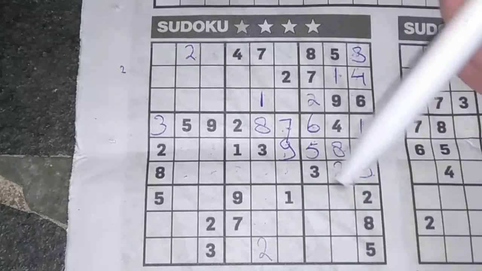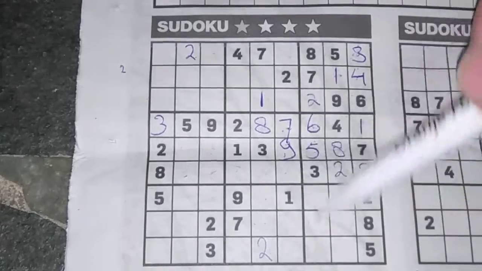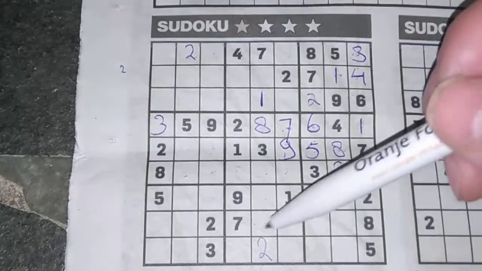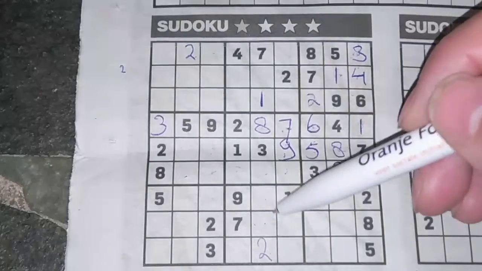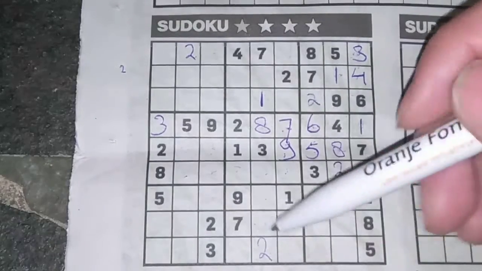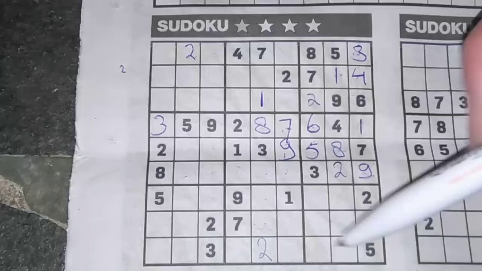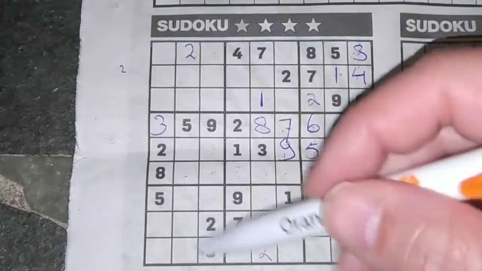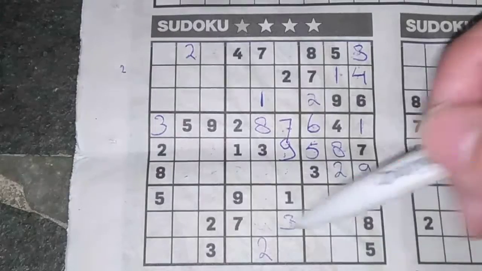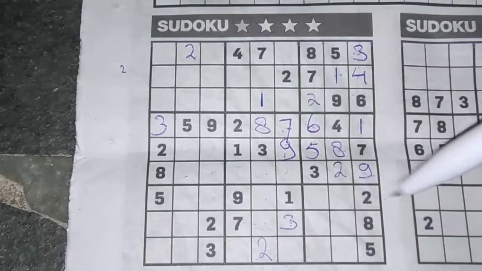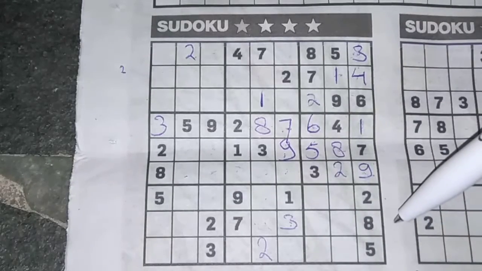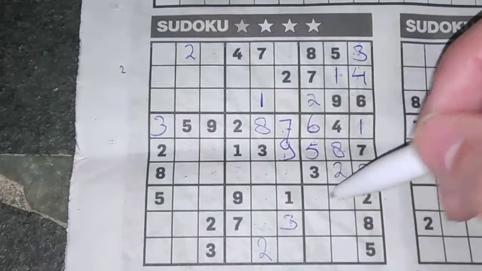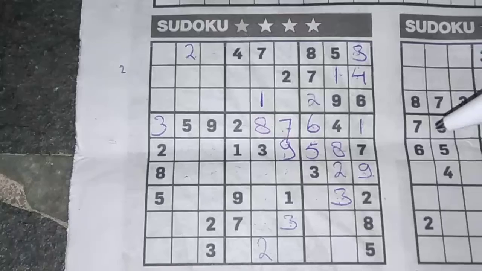3. Yes, in this big square, one of the missing numbers is a 3. I see here 3, so no 3 in these 2 boxes. I see there 3, so no 3 in these 2 boxes. 1 box left for the 3, should be this one. 3 in this row, 3 in the row above. So that row, the only 2 places for the 3 should be here or there. But I see here 3. No 3 there. 3 should be here.